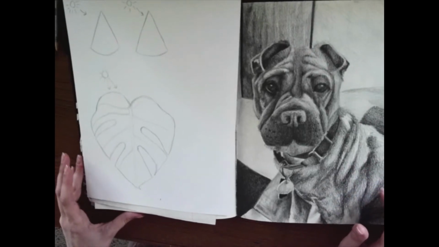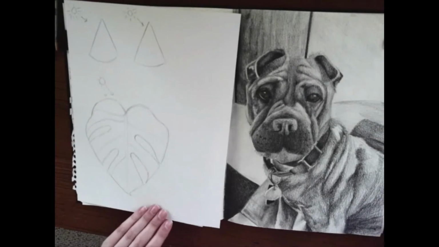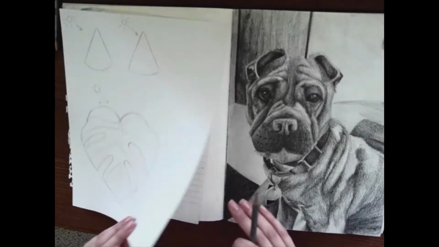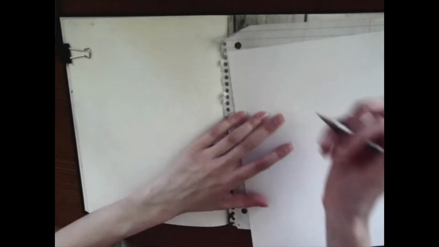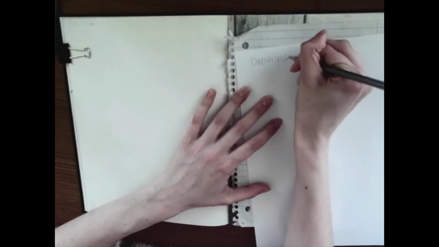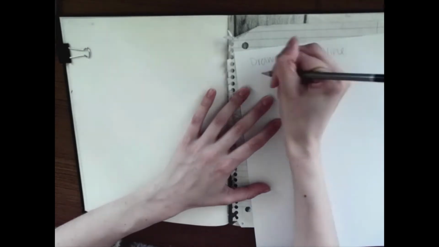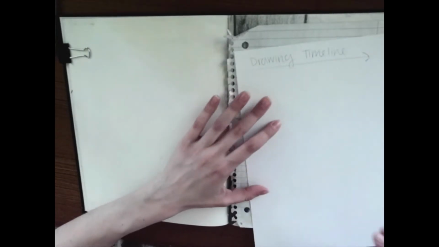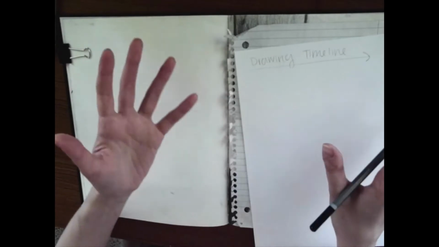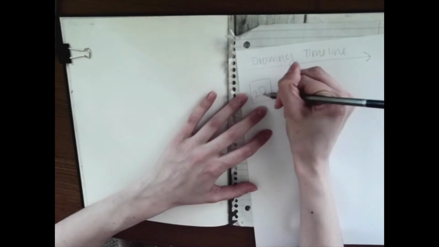So a couple important things that I like to talk about with shading and just drawing in general before we even jump into the demo and get started: whenever you're working with a drawing, I like to think of drawing as a timeline. So this is our drawing timeline. There are different stages that you go through in creating a drawing. Your first stage is 2D design.